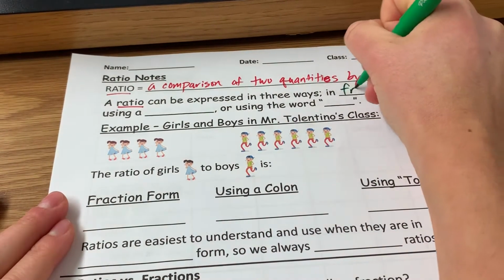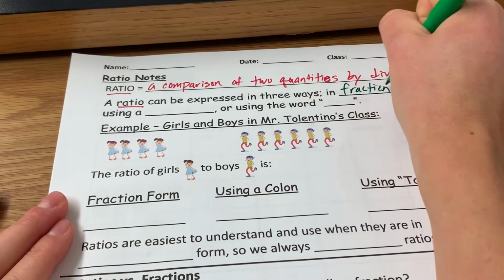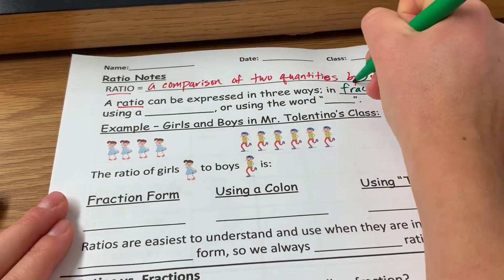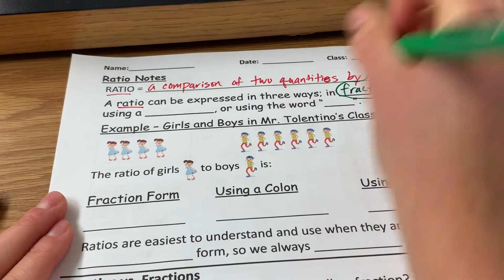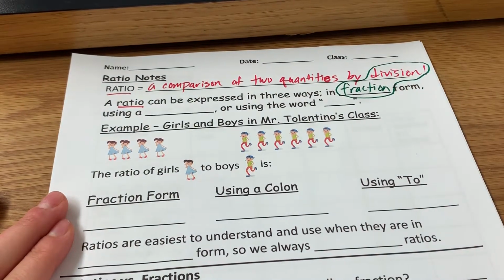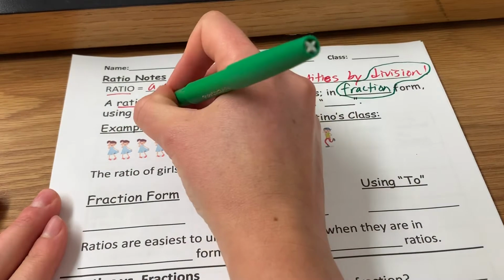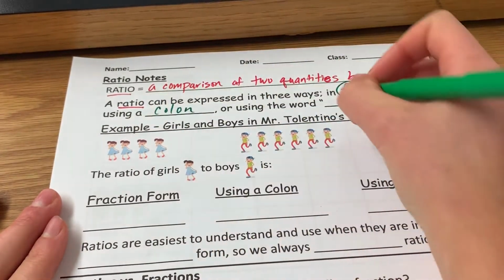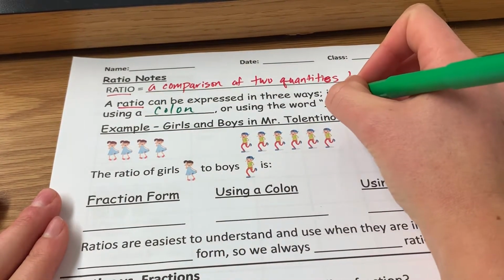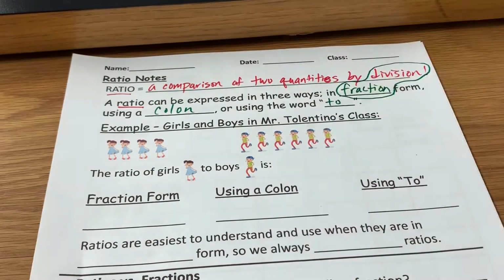We have fraction form, which makes all the sense in the world because, as we already know, a fraction bar is a division symbol. We can use a colon, which are those two dots, or we can use the word "to," word form. So let's look at an example.